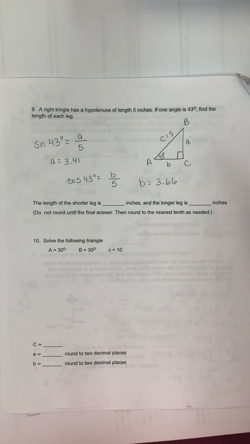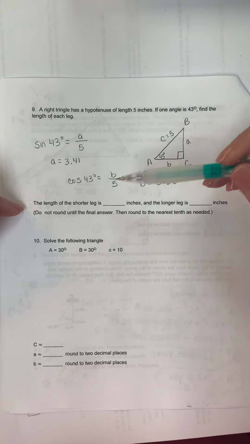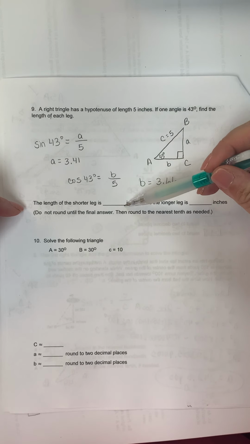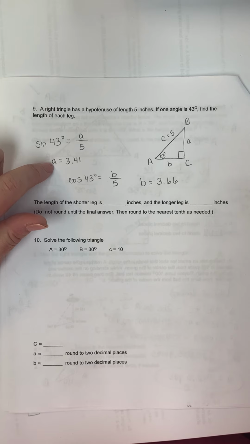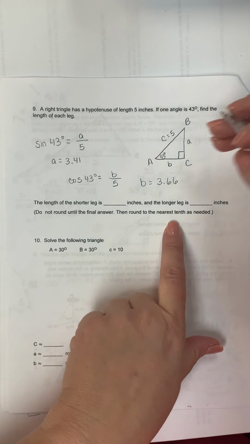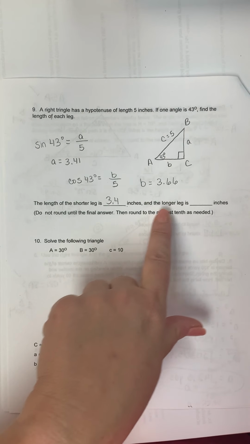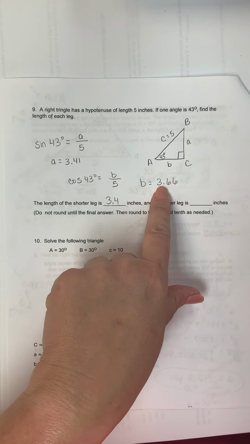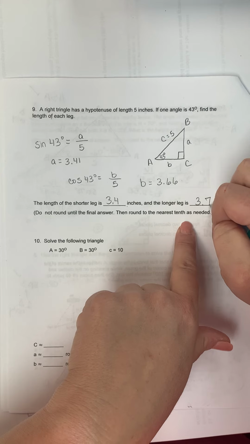Okay. Now, as I look at my answer blank, be careful here. It tells me the length of the shorter leg is blank. So it doesn't say A or B because remember, I'm the one that labeled those. But the shorter leg is 3.41. That's the smaller number. It wants us to round to the nearest tenth, so 3.4 goes in that blank. The longer leg, well, the bigger number, 3.66, wants us to round. I'm going to round it to 3.7.